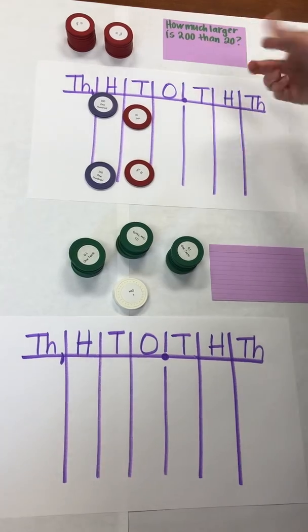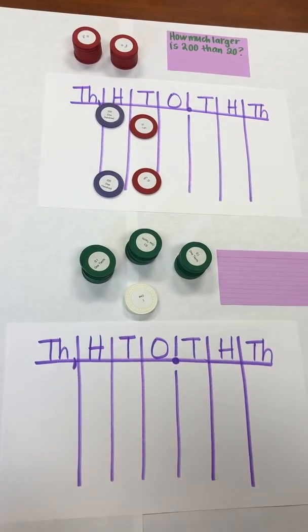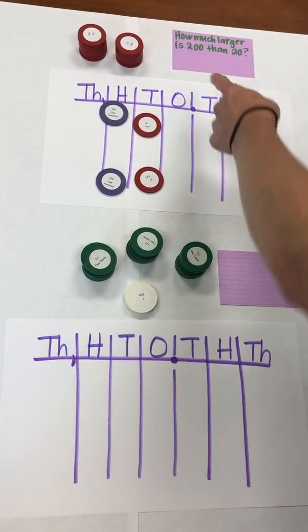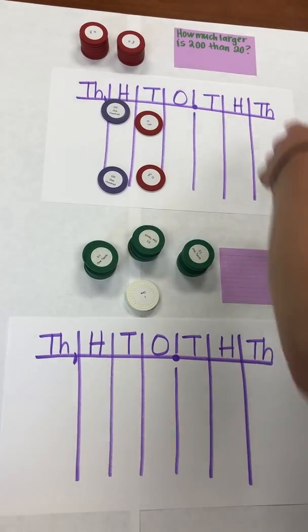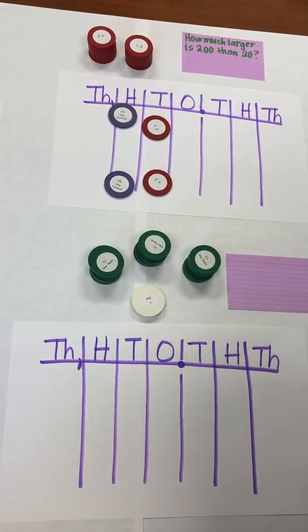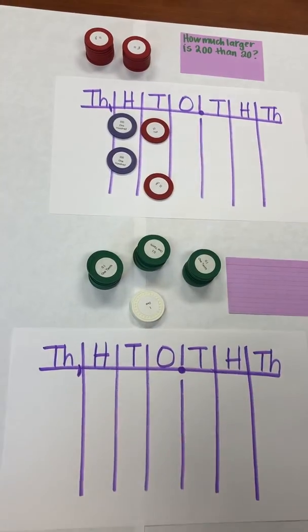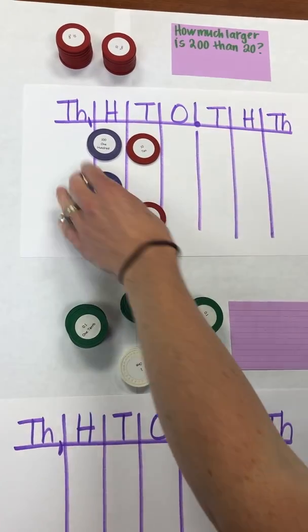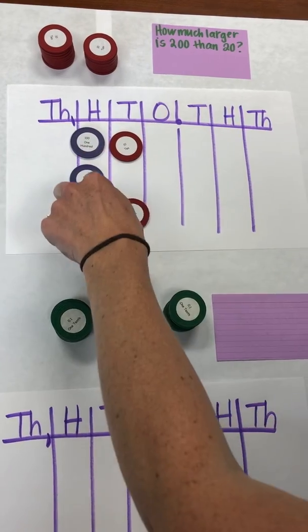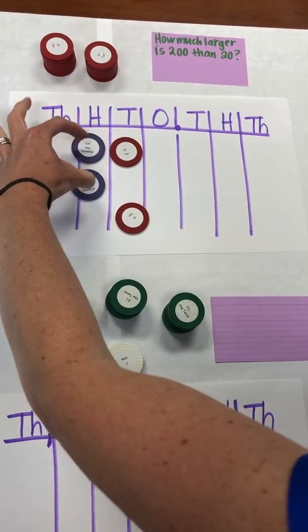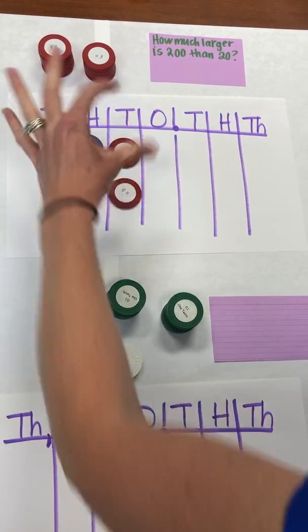Let's look at this question right here. So now we've kind of explored the relationships. Now we look at something that they'll eventually get to: how much larger is 200 than 20? So again, I can use these place value discs. Your base 10 blocks would be fine. But if I look at 200, I want to think about how much larger is 200 than 20.